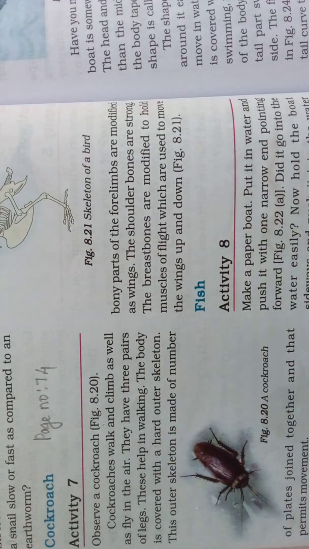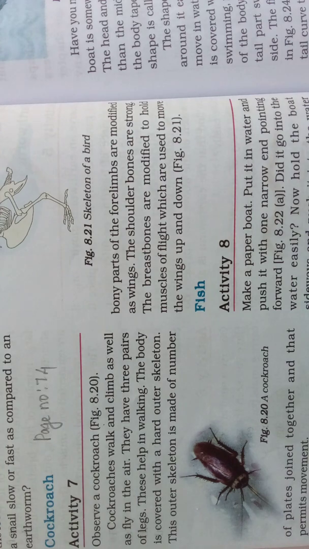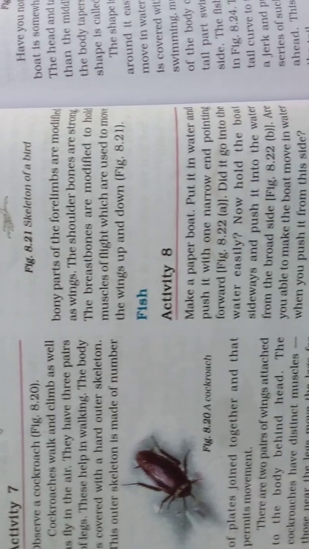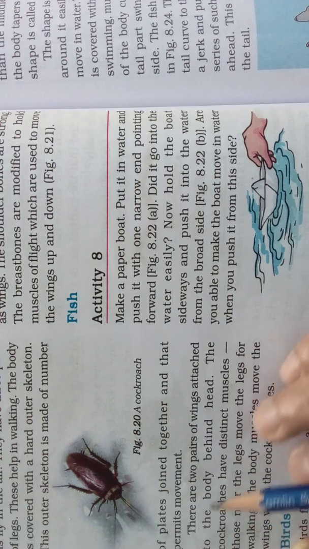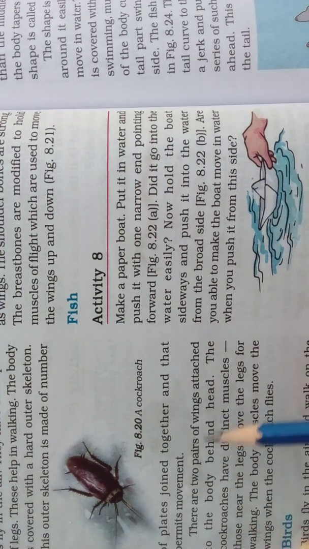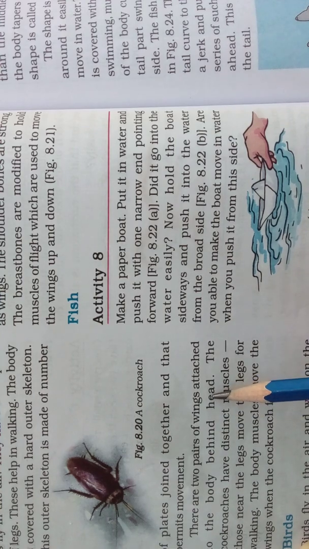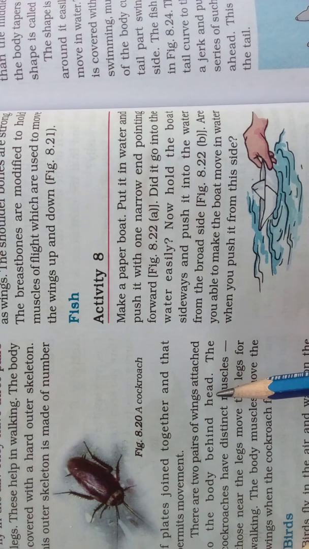These help in walking. The body is covered with a hard outer skeleton. This outer skeleton is made of a number of what? Plates. A number of plates joined together, and that permits movement. There are 2 pairs of wings, attached to the body behind the head.